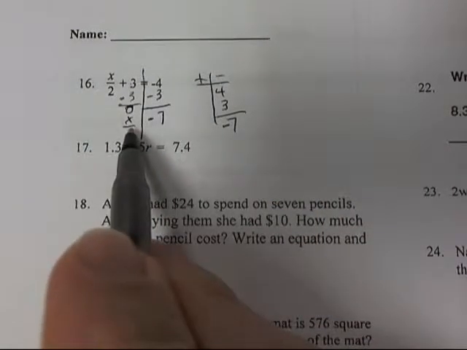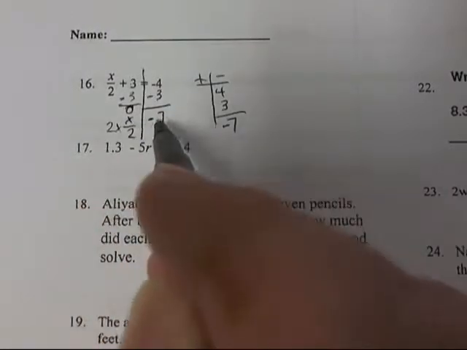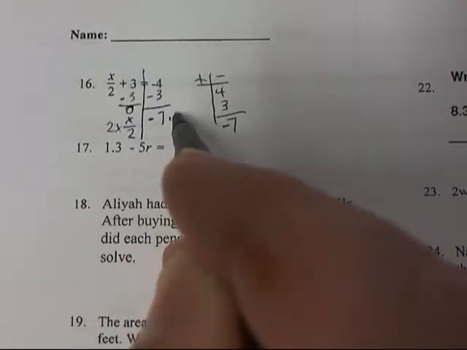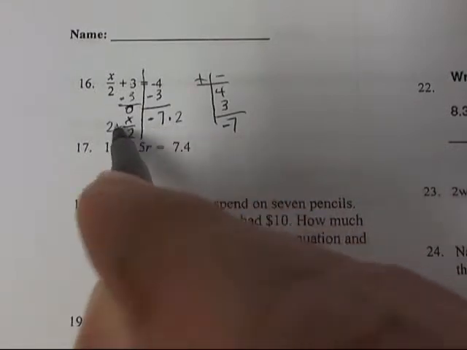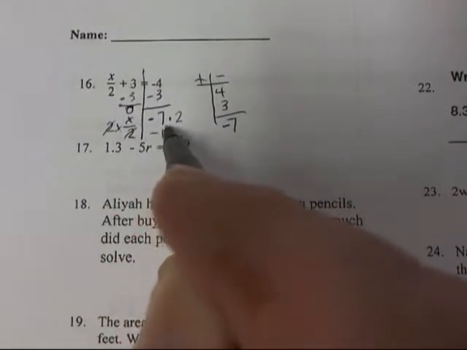So now I take the inverse of division, which is multiplication, and I multiply both sides by 2, so times 2. And I get x, so these 2's cancel, I get x equals -14 is your answer, -14.